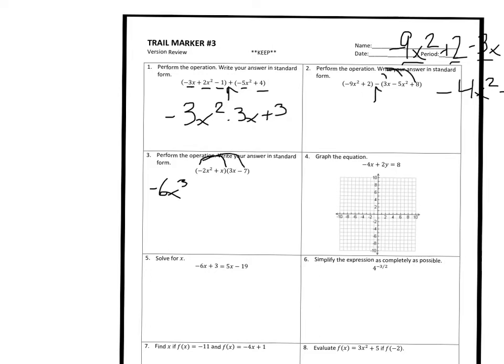I'm going to distribute the first to the last there. Negative 2 times negative 7 is going to be a positive 14x squared. And then I'm going to distribute my x to my 3x, which is a positive 3x squared. And an x to my negative 7, which is negative 7x. Now I'm just going to combine like terms. I don't have any more cubes, so it's negative 6x cubed. Combine my like terms here. 14x squared plus 3x is going to give me 17x squared. And then my last term is just an x minus 7x.